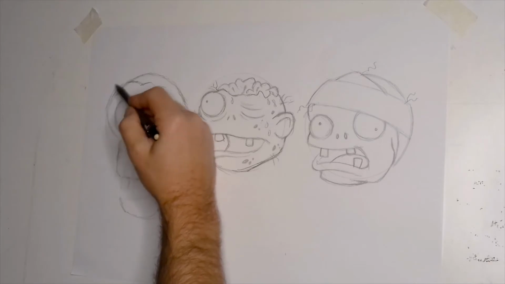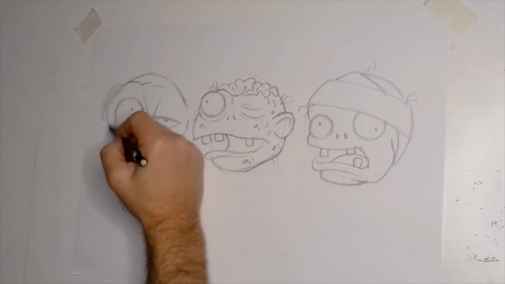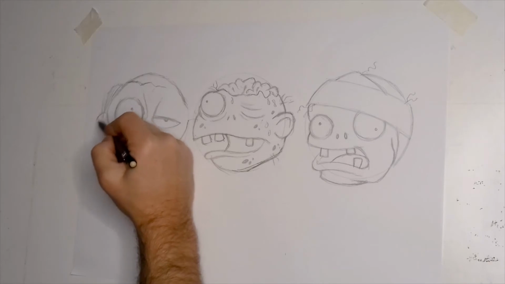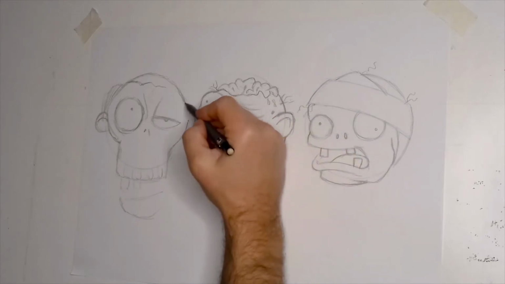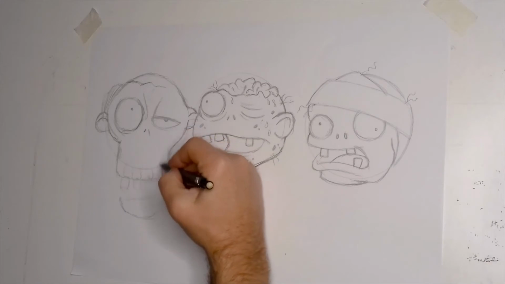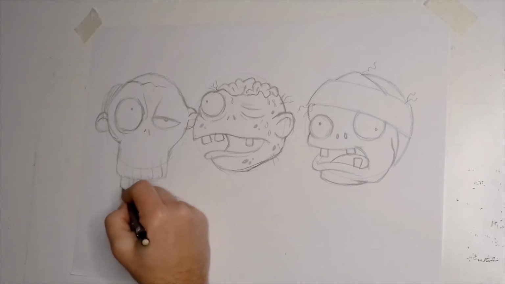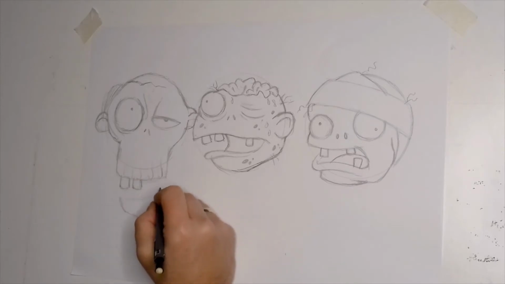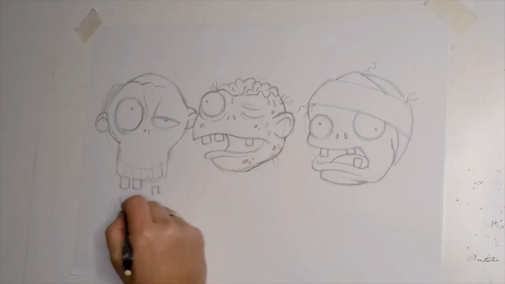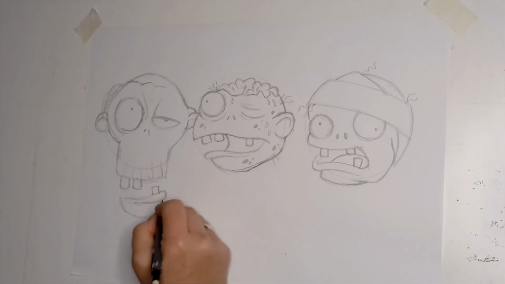So what we'll do is give this guy a bit more of a hairdo. The ears in there as well. So again, we've got the age spots on here because the skin's slowly breaking down, because the zombies aren't getting the proper nutrition and things like that now.